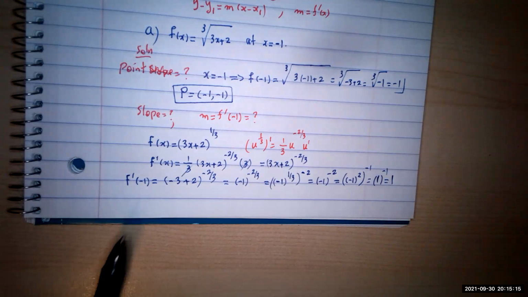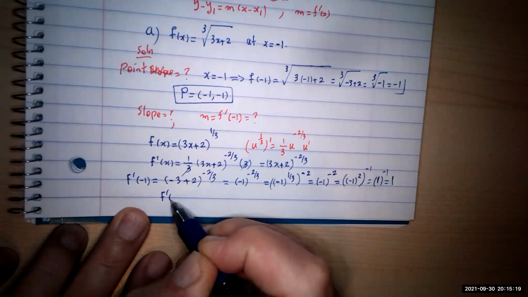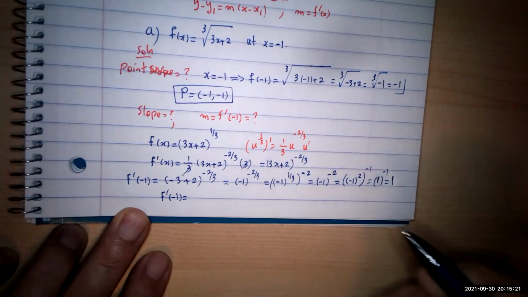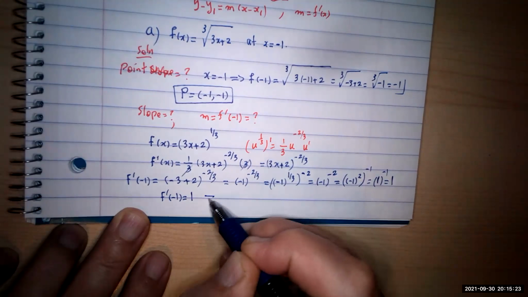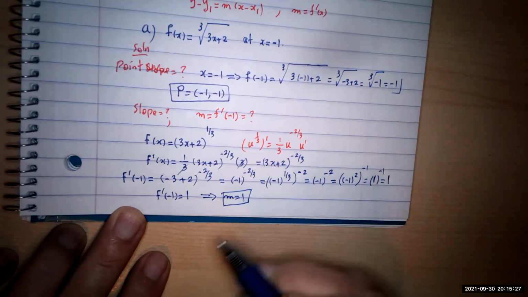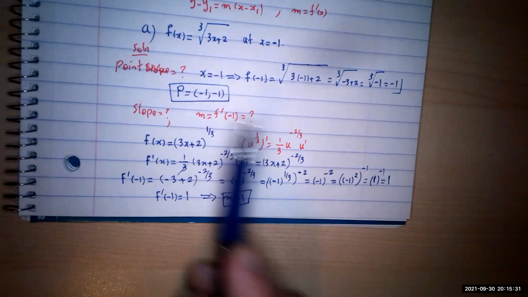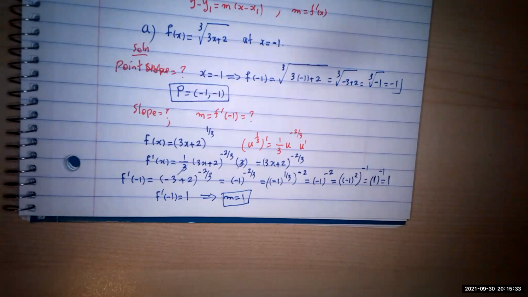Okay, so f prime of -1 is equal to 1, which means the slope is 1. Okay, so the slope is 1, and this is the point. Nicely, we can write the equation of a tangent line. Any question? So you got to be careful.